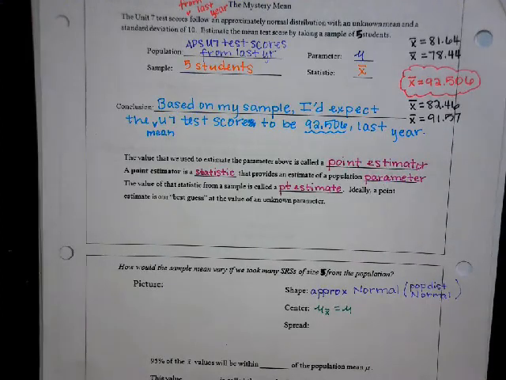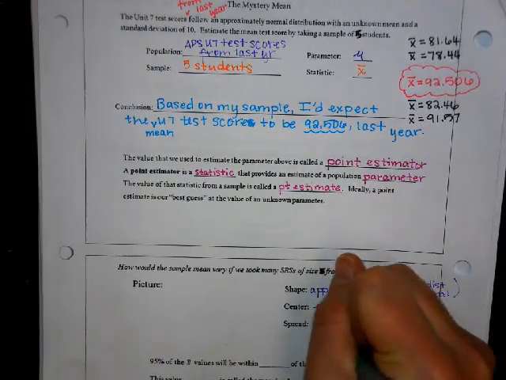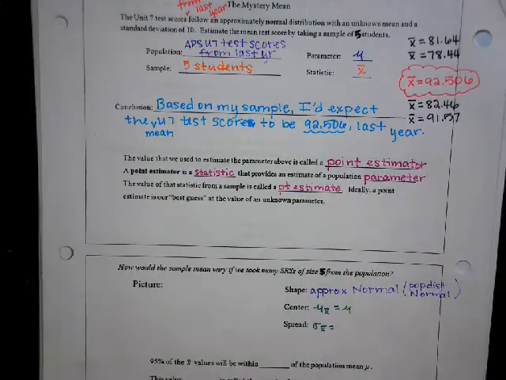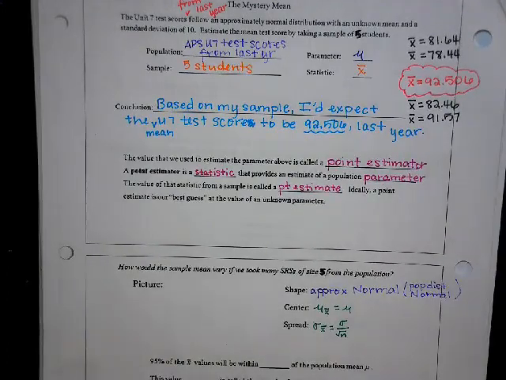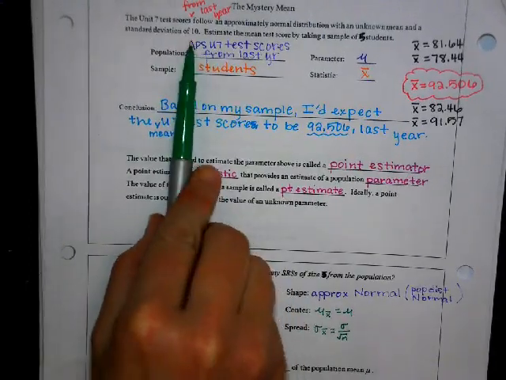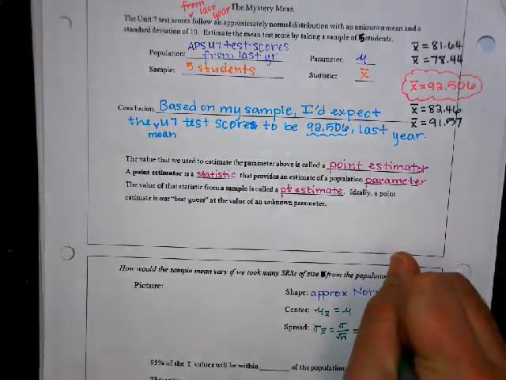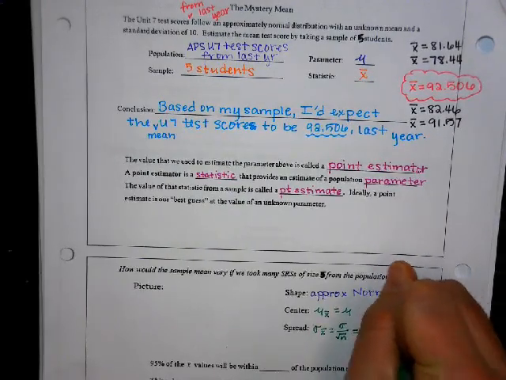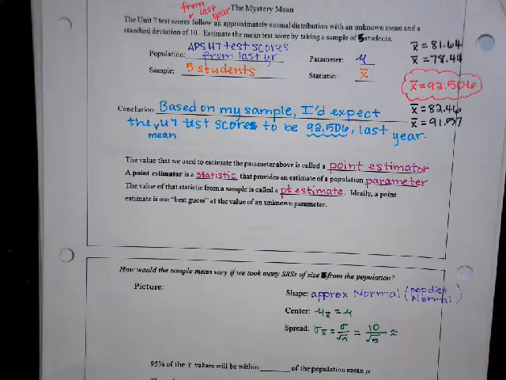And then what's our spread or our standard deviation? What was that formula? Sigma of X bar is equal to sigma divided by the square root of n. What's sigma, our standard deviation for the population? 10. And then what's our sample size? So we're going to take 10 divided by the square root of 5. So we get 4.47-ish.